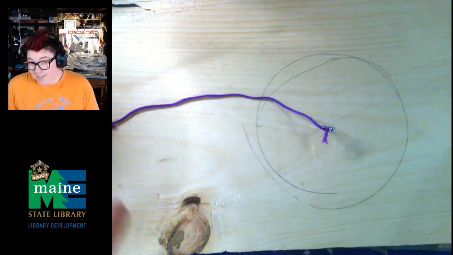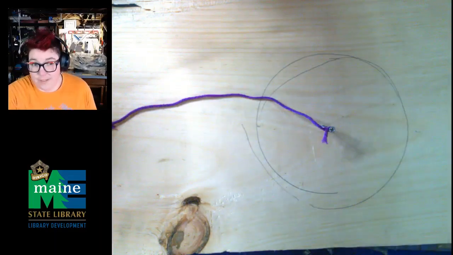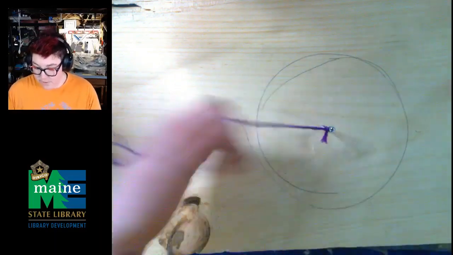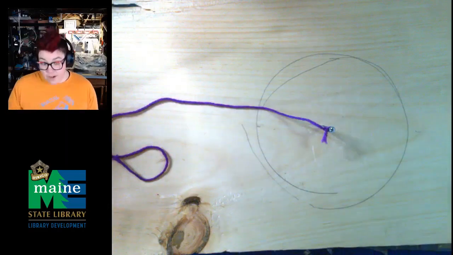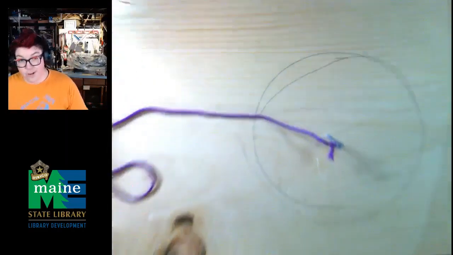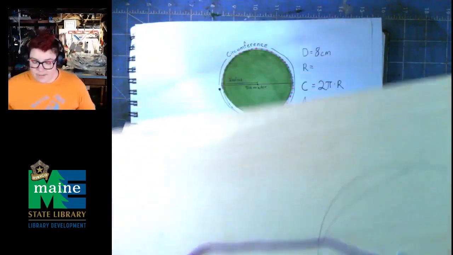So those are all examples of ways to make circles. You can trace them, you can use the string method, you can use a compass, you can try and do it freehand if you're really good.